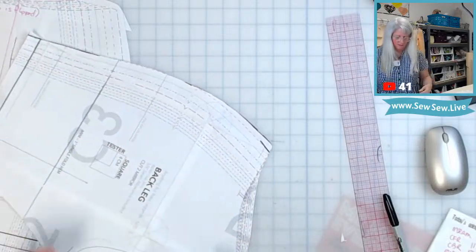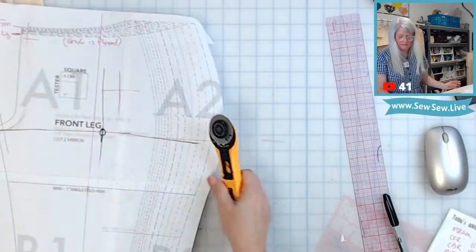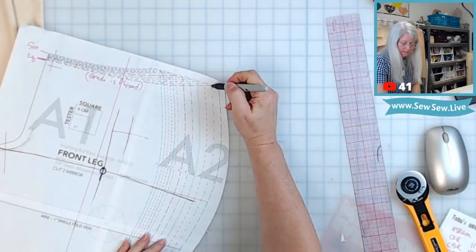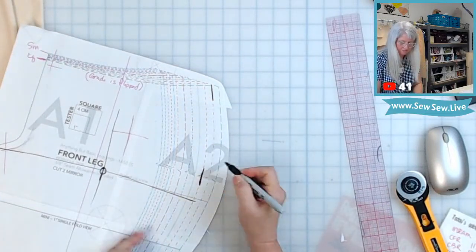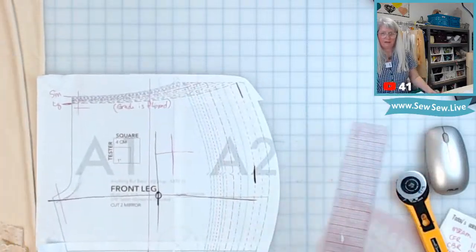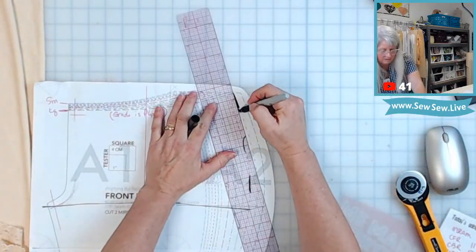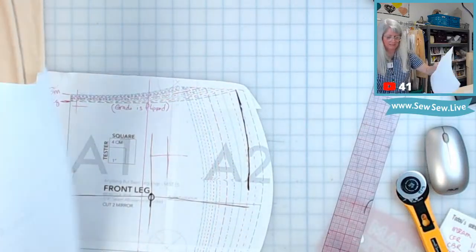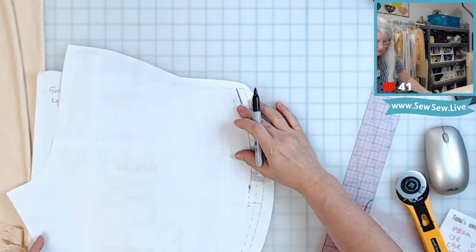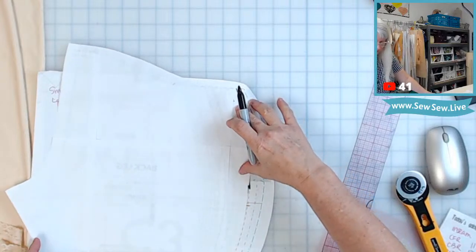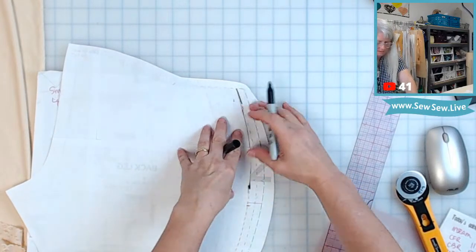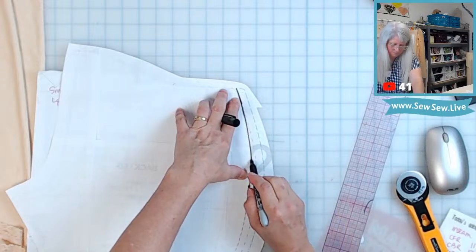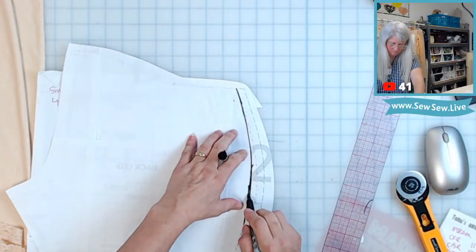Okay, so here's my pattern piece. And so I want this waist and this hip. See that? So just going to blend this in. And then I would lay this on here and see how you did, because they still need to sew together. Like that.